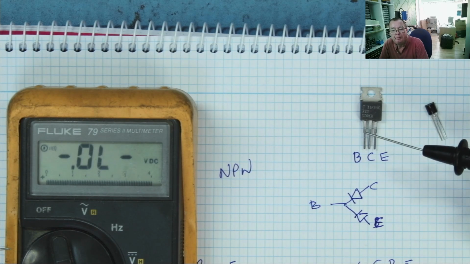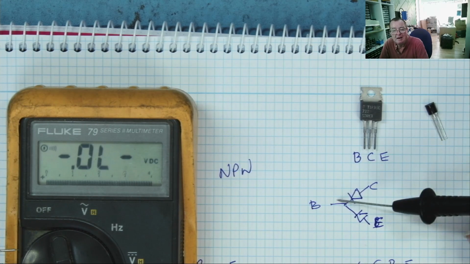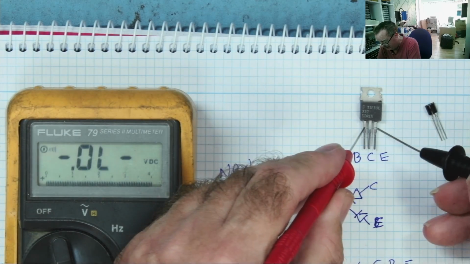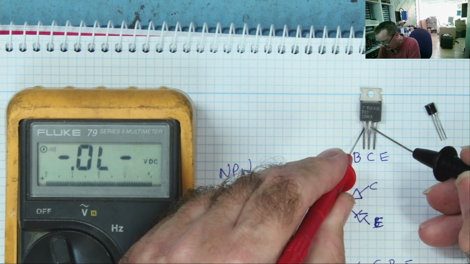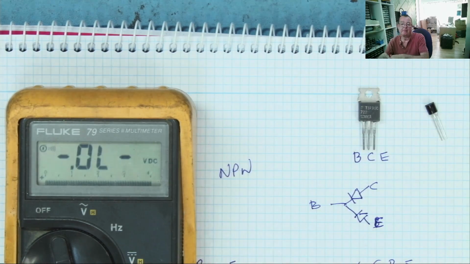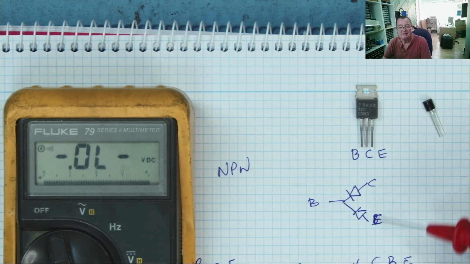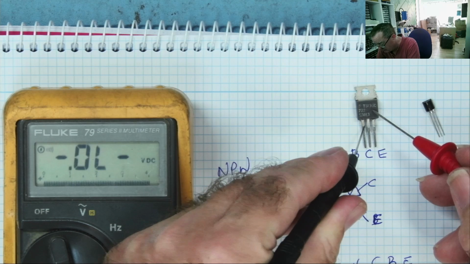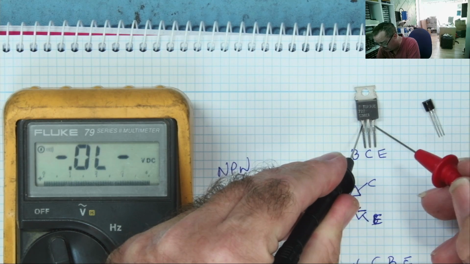If we put the black lead here or here and the red here, the diode is reverse biased, so this should read open. This is the direction where the NPN read like a diode, and it reads open. Okay, if we put the red lead to this end of the diode, it will conduct, so this should read a diode junction, and one should be a different voltage to the other.